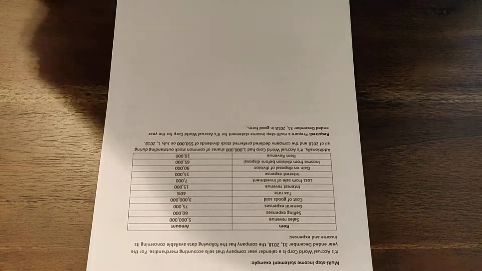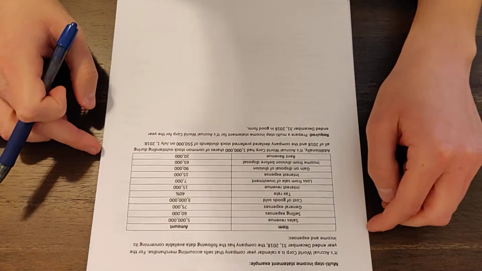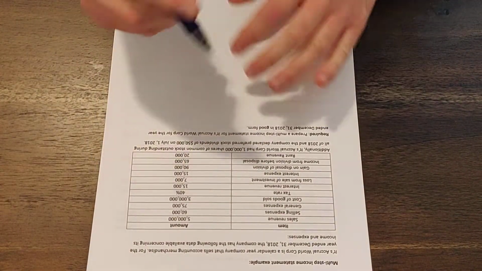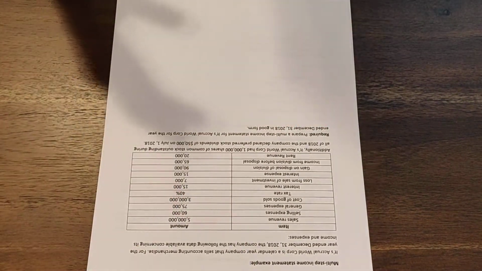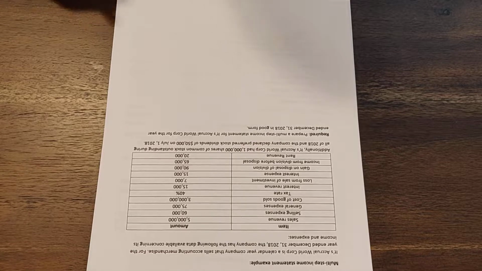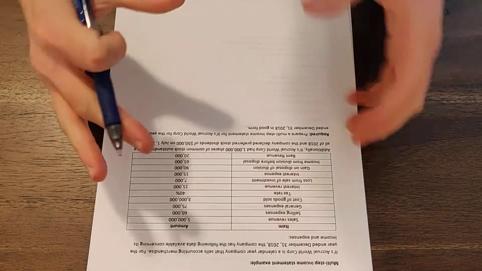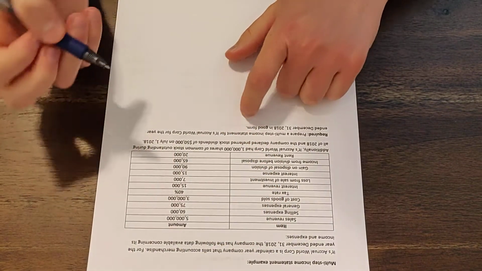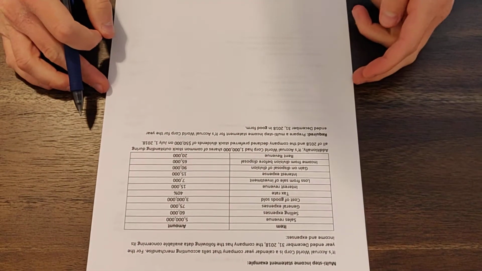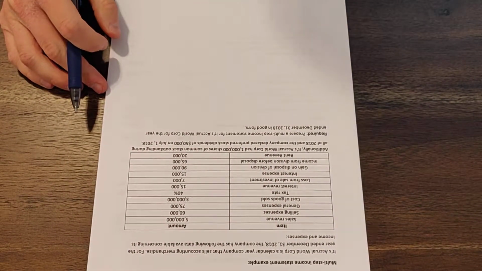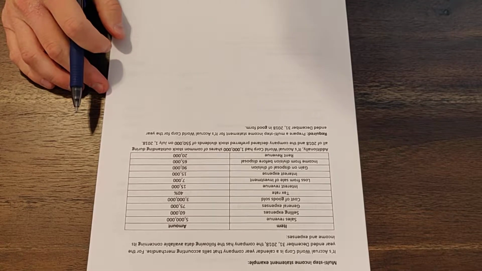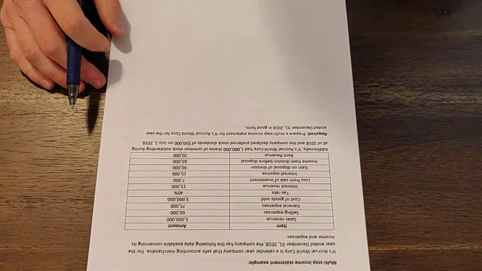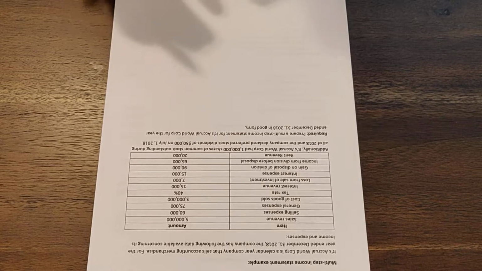Hello everyone. In this video, we're going to be going through some examples for chapter 4, for the income statement itself, okay? The first example here is a multi-step income statement example, and this is going to be a pretty comprehensive example for pretty much anything you'd have to do on any sort of quiz or exam or homework problem or whatever it might be in this class.